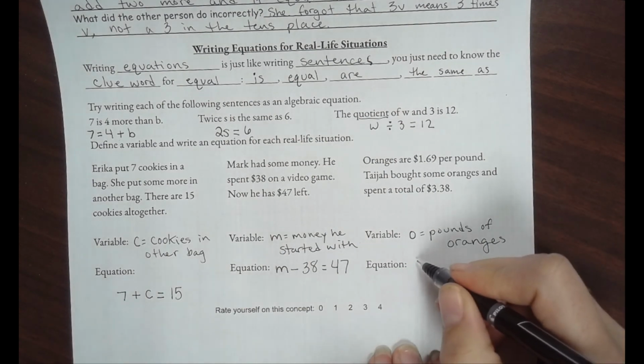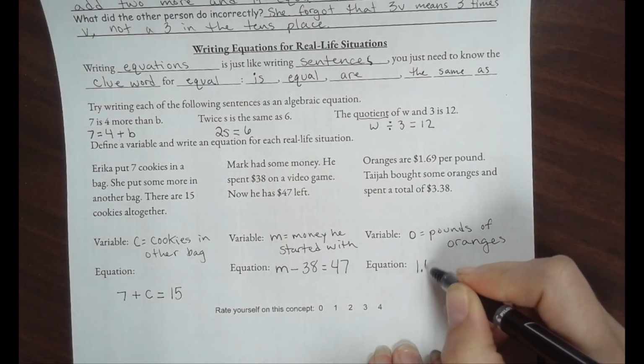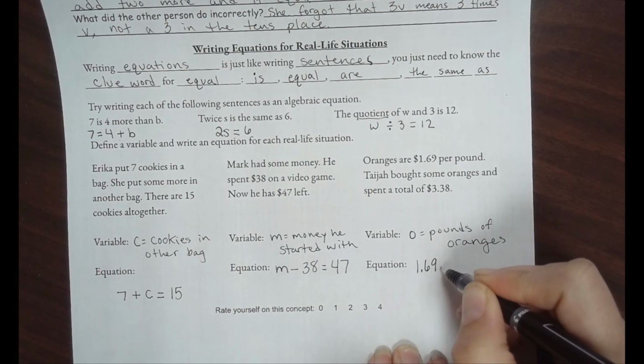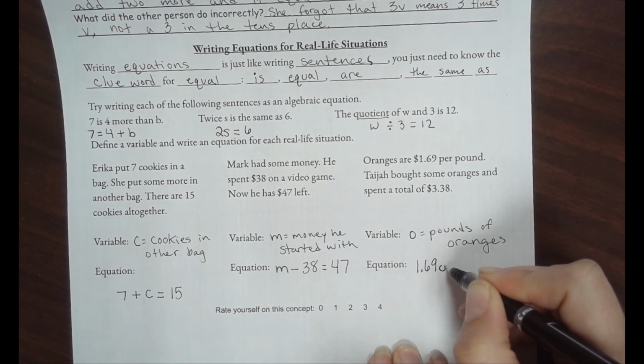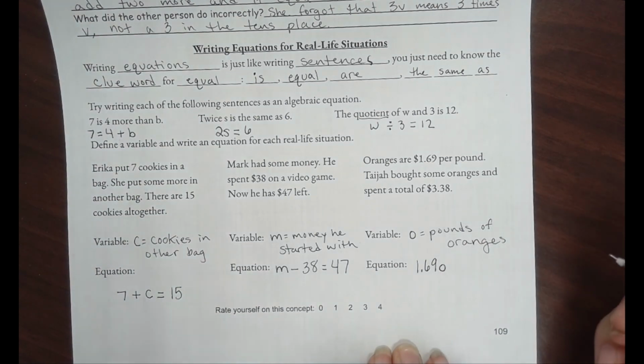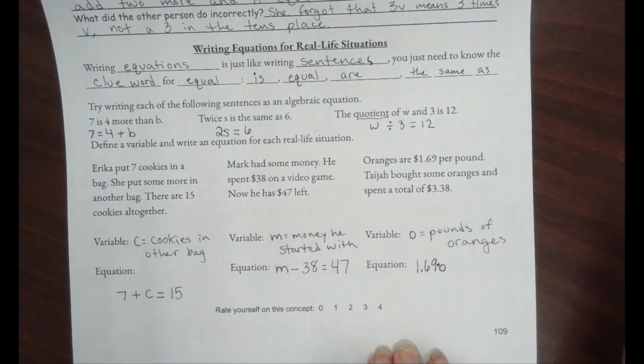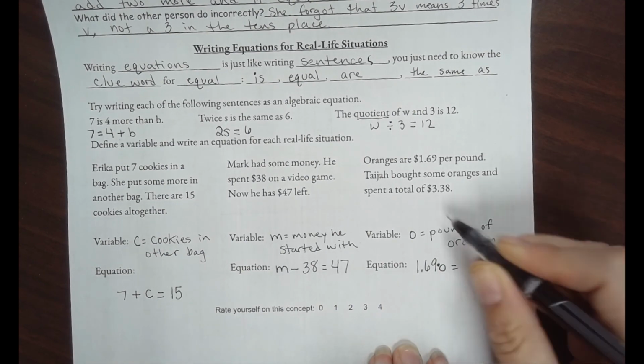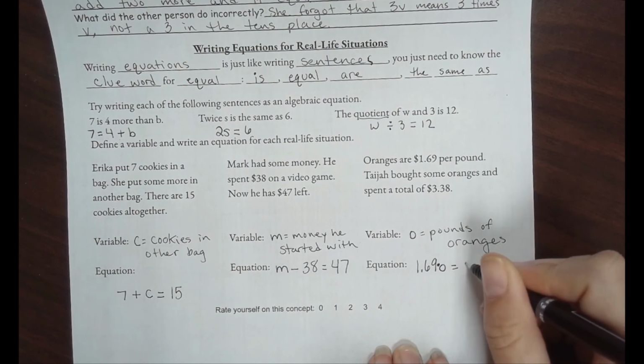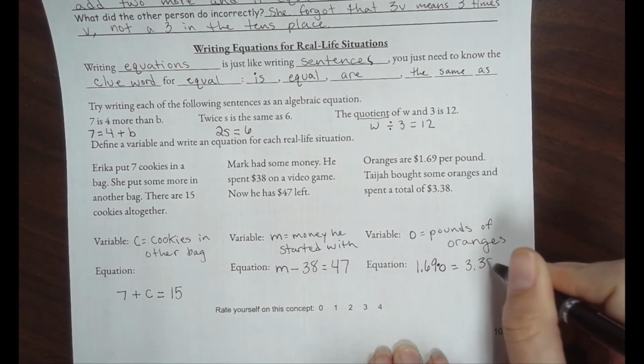So we're going to do the price, which is $1.69, times O. Make sure that looks like an O, not a 0. So $1.69 times O, if you want to put a time sign there, that could be helpful, equals, now we know the total amount was $3.38.